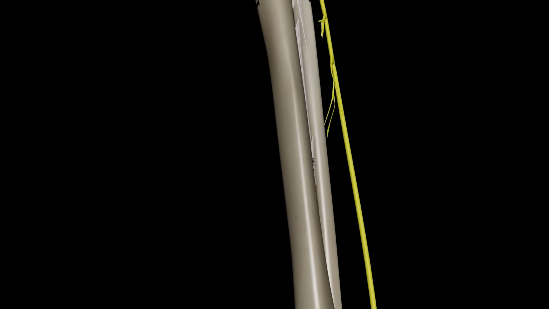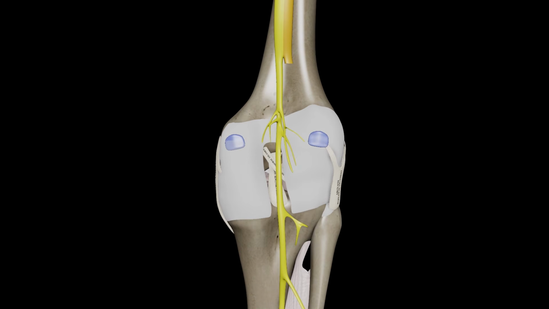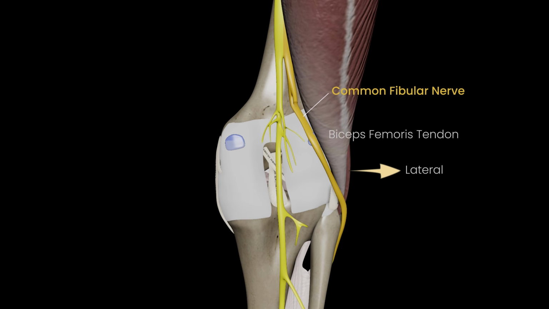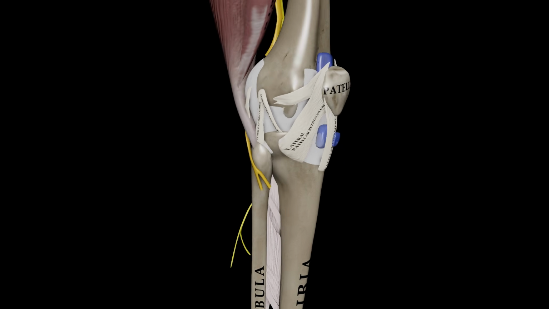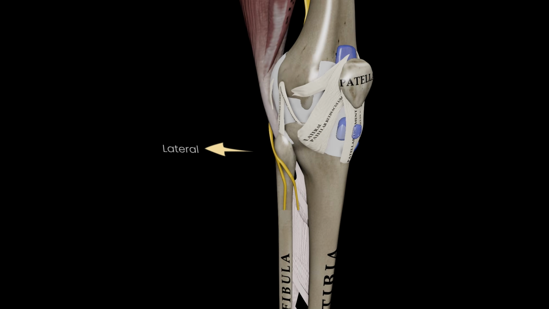Shifting focus back to the popliteal fossa, the second branch diverging from the sciatic nerve is the common fibular nerve. It travels laterally, along the tendon of the biceps femoris, then curves around the neck of the fibula. From there it splits into the superficial and deep fibular nerves.